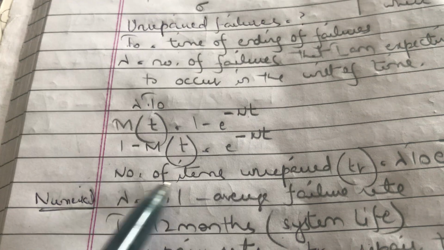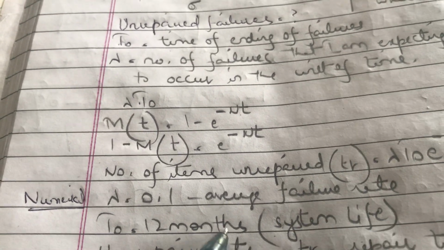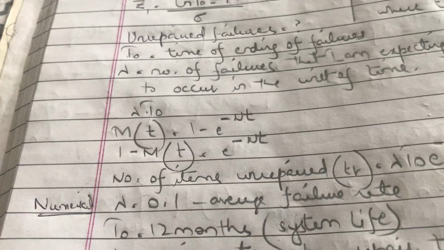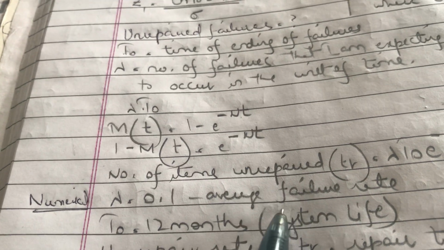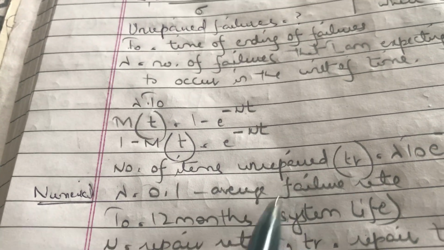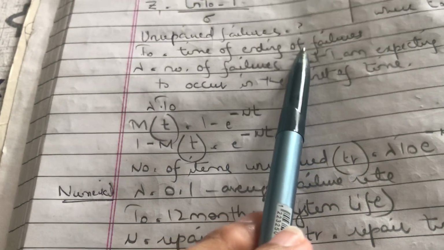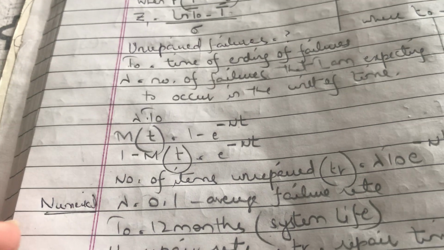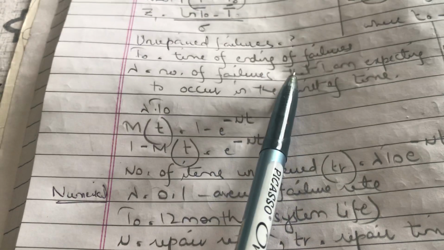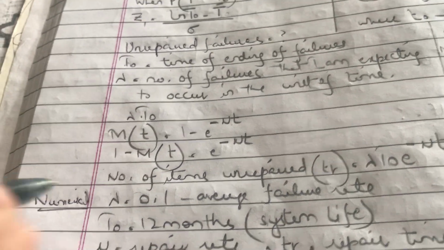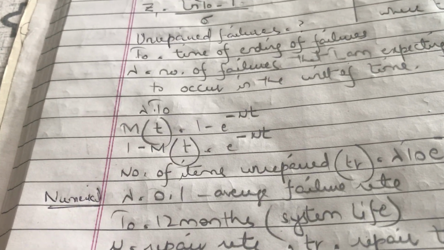Lambda is given as 0.1, T0 is given as 12 months. This is the system life. Time of ending of failures, like when the failures have ended. So this is the system life of our system. It is 12 months, after which the failures have ended. Now there would be no failures further.